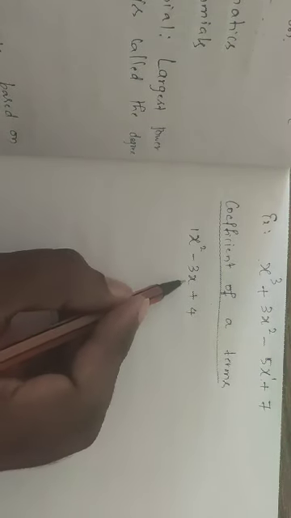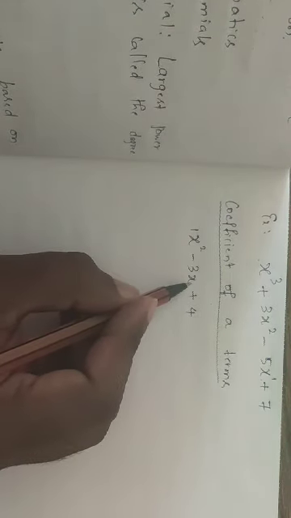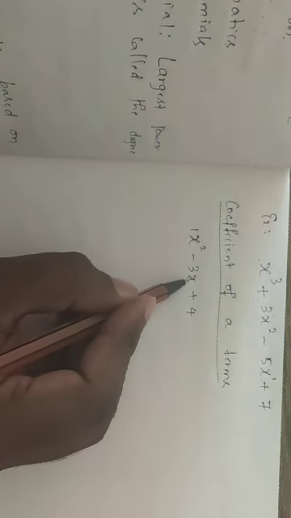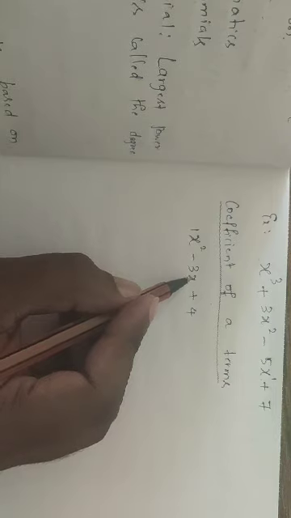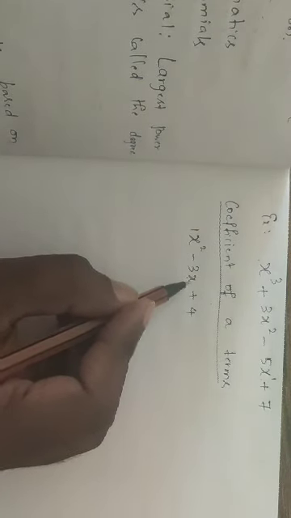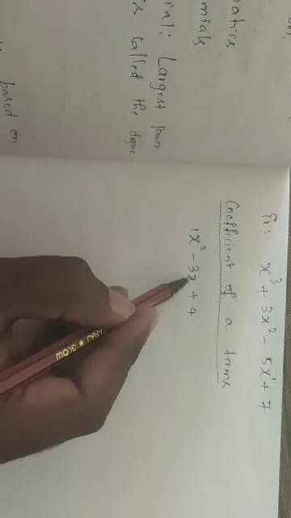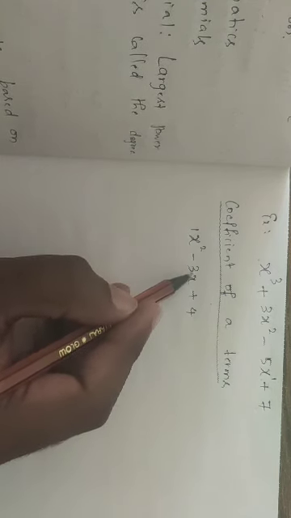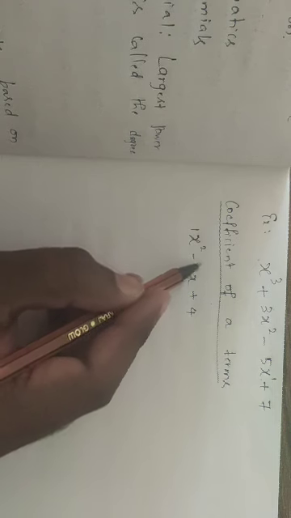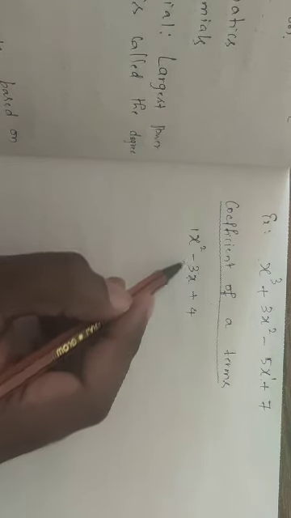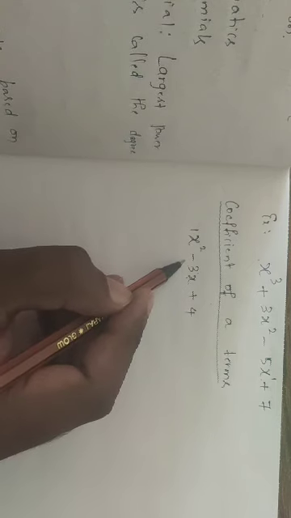Now what will be the coefficient of x? What is the coefficient of x here? The numerical constant before a variable is called the numerical coefficient of the variable. Before the x, the numerical constant we have is minus 3, right? If it is having minus, then we should take minus also. Coefficient of x is minus 3.